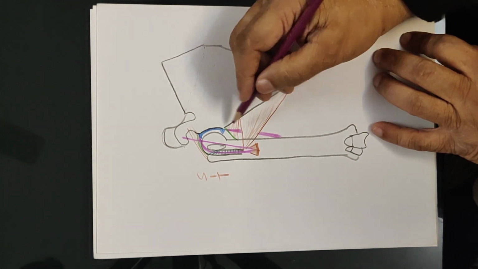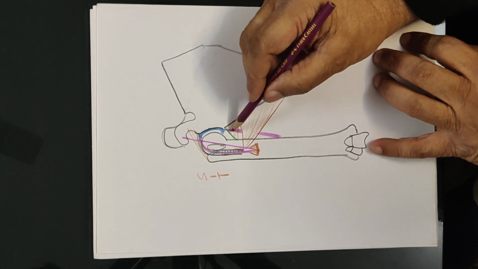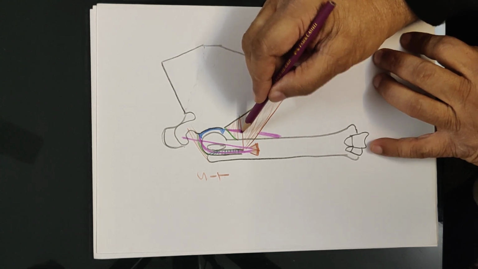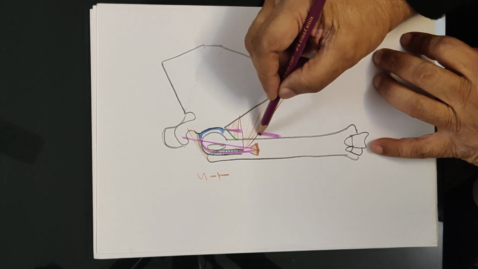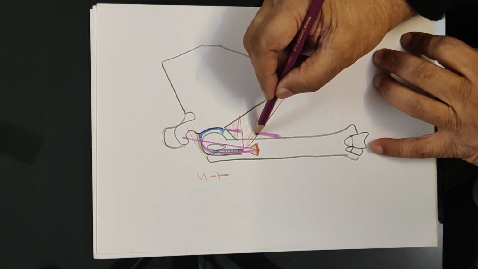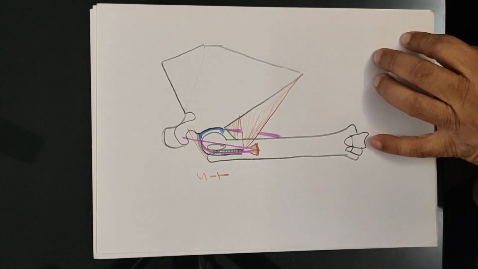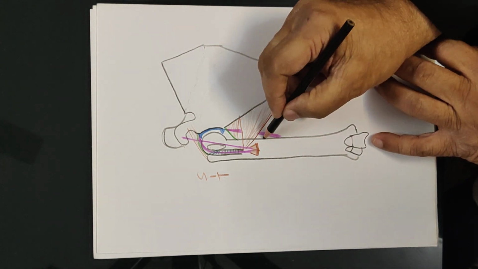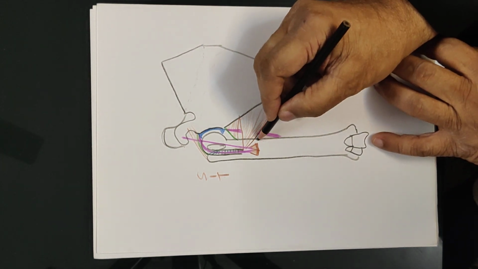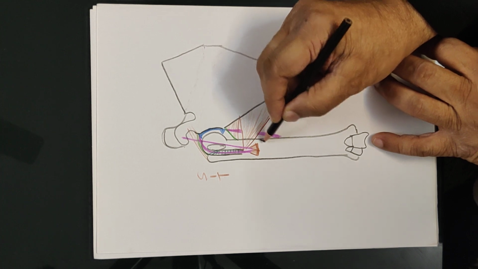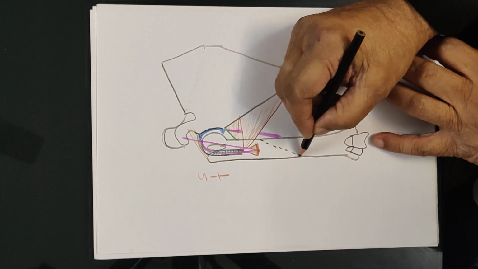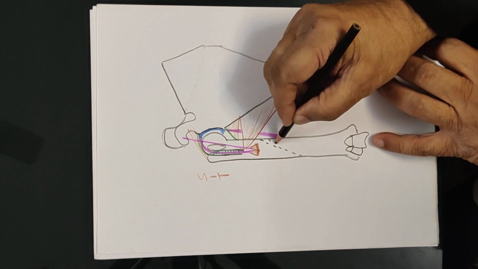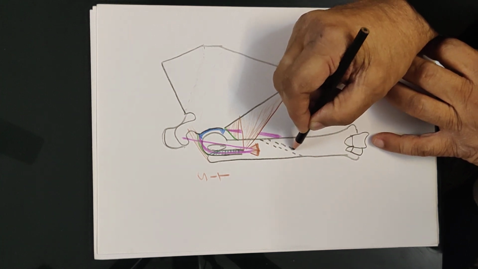In line, therefore, a quadrangular space will be formed here, a medial triangular space will be formed here, and a lateral triangular space will be formed here. On the posterior surface of the humerus, in line with this lateral triangular space, you will have the radial groove going downwards and forwards.